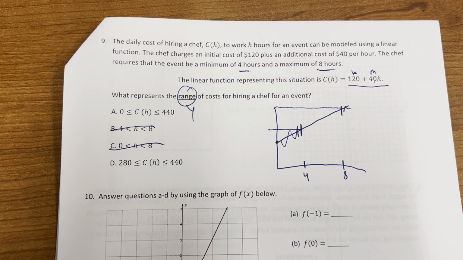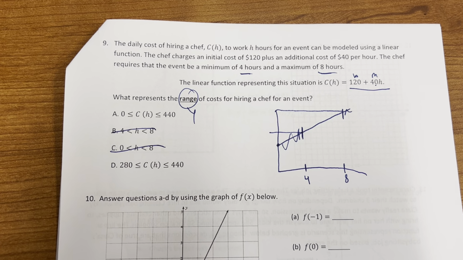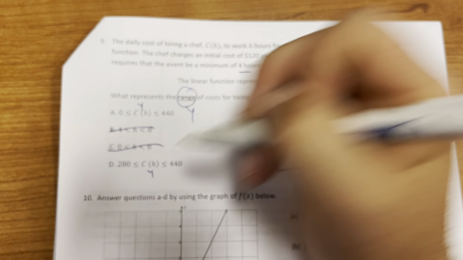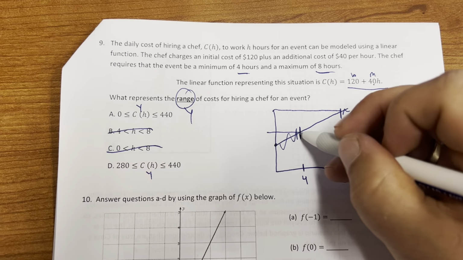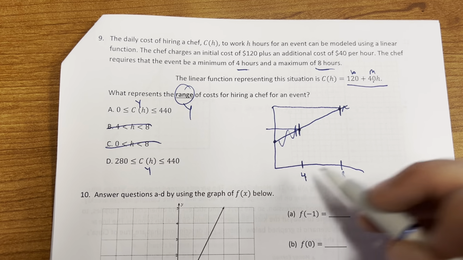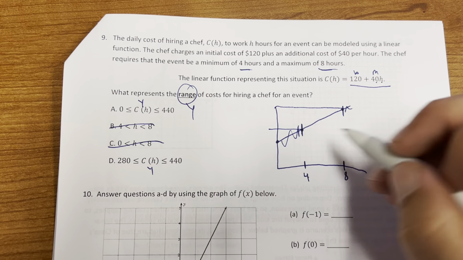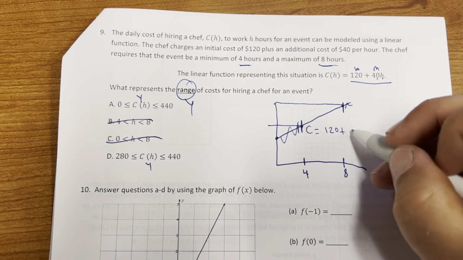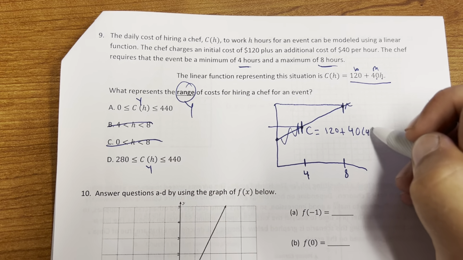And so it's got to be either A or D, because we're talking about the range, the y value, which is the C of h. And so now I just need to figure out what is the y value here and what is the y value here. Well, to find that y value, we're going to take the x and plug it in. And so for this one, the C is going to be equal to 120 plus 40 times 4.